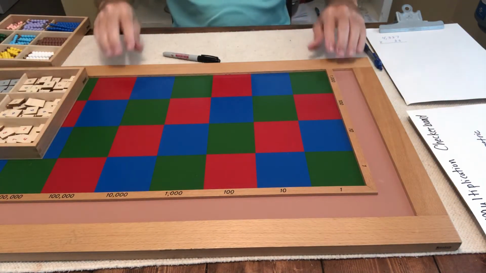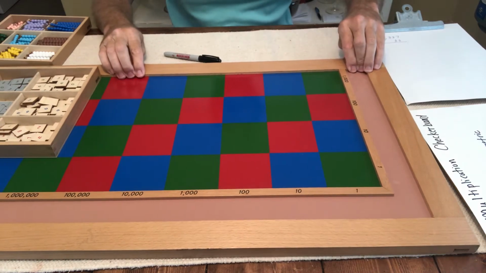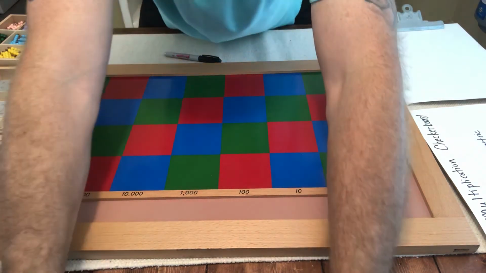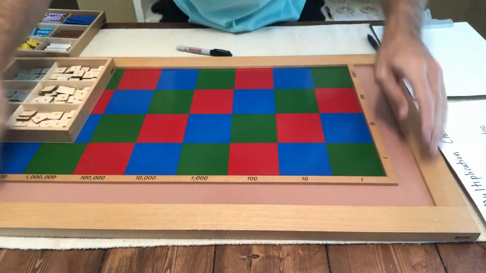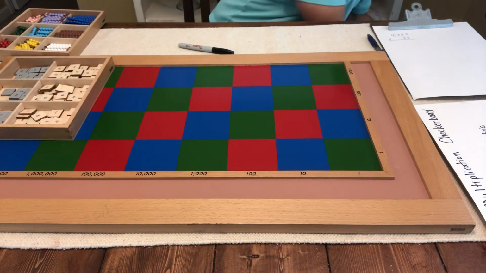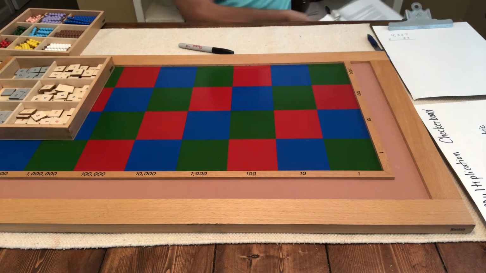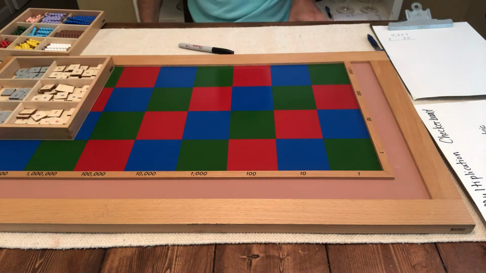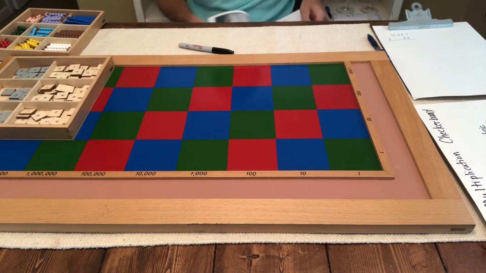There is the multiplication checkerboard. You will probably recognize some of the parts of the multiplication checkerboard if you've been in a lower Montessori class and you're now in an upper Montessori class.